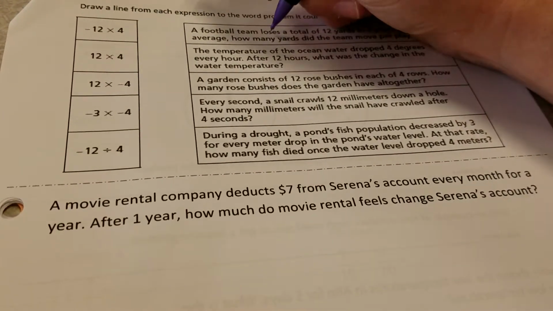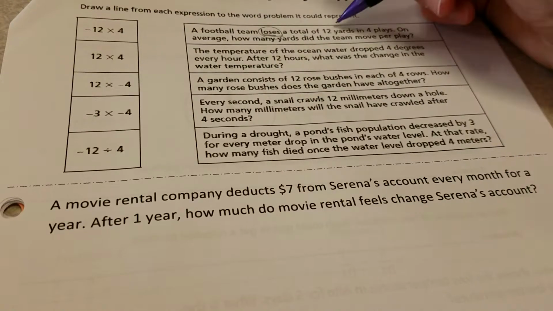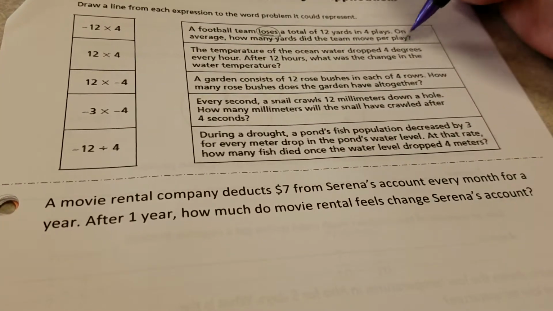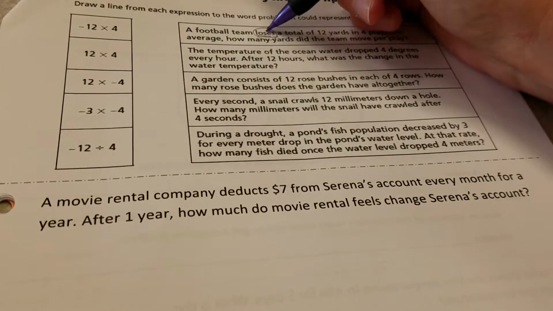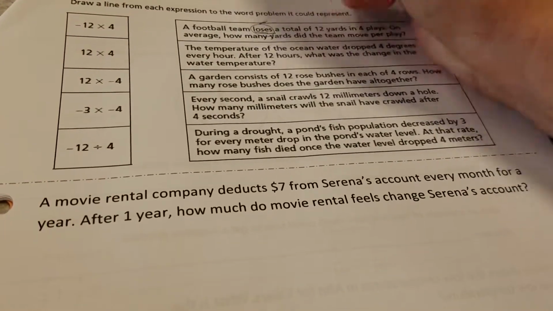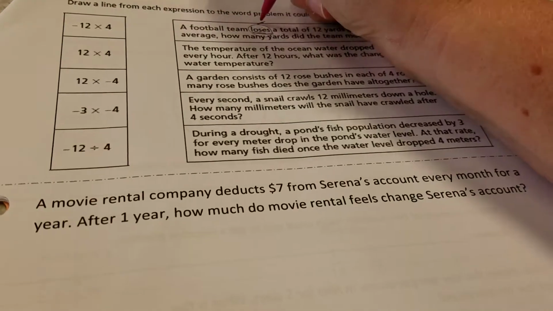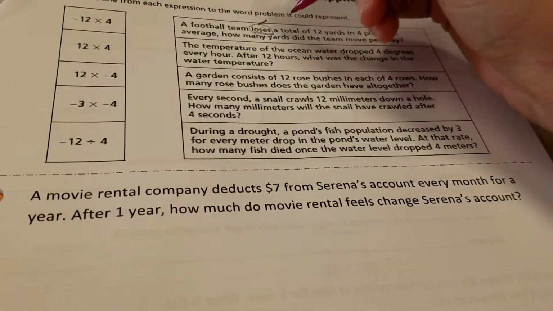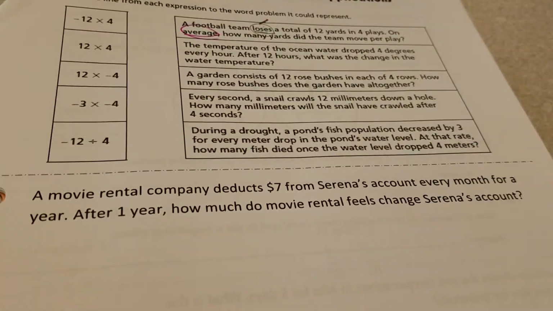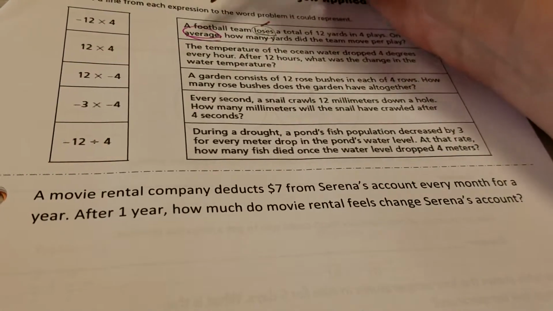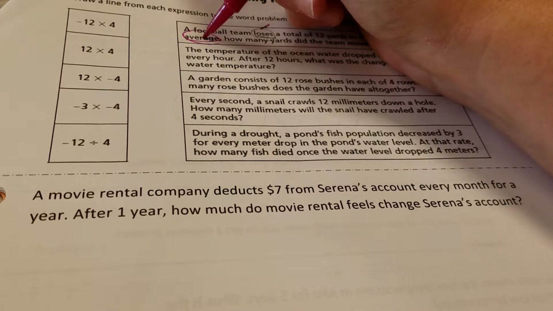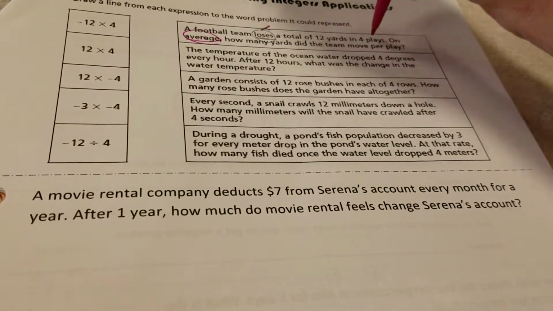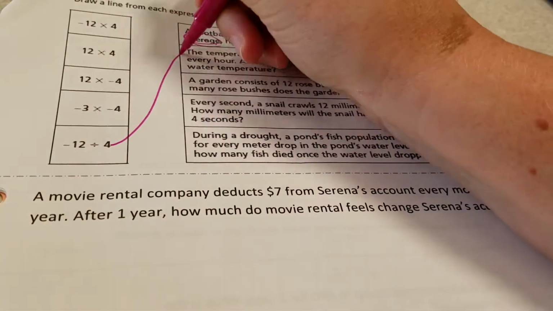A football team loses a total of 12 yards in 4 plays. On average, how many yards did the team move per play? So I'm seeing losing, so that's telling me that we're talking about a negative number here. I'm actually going to use some color. So they lost 12 yards in 4 plays, and they want to know on average how many yards did they actually lose. So if we're taking an average, we're going to be dividing. So this one's going to be negative 12 divided by 4, which is going to take us to this bottom one.